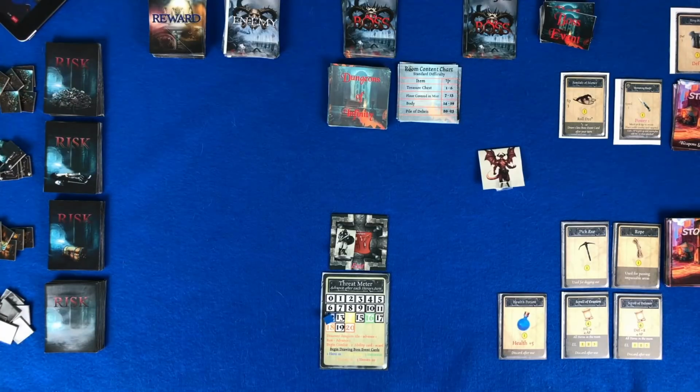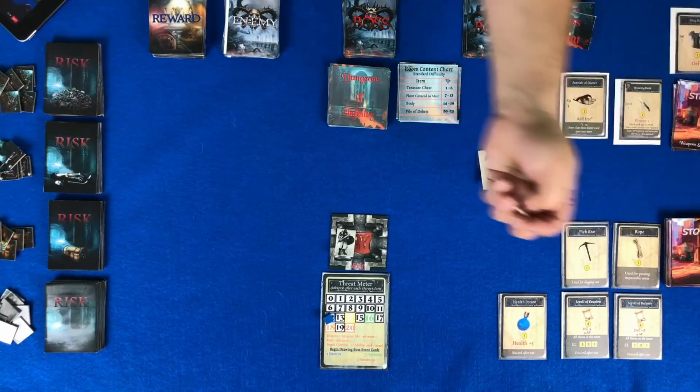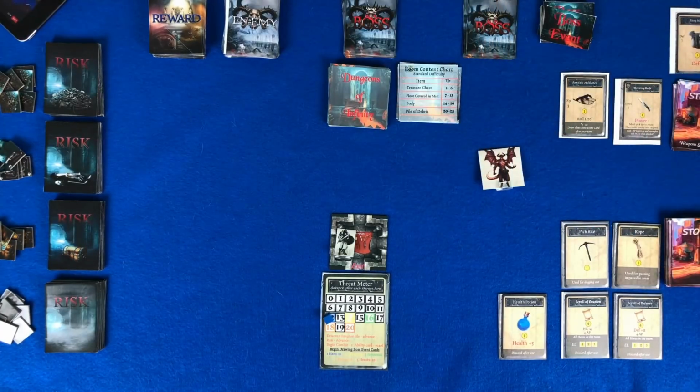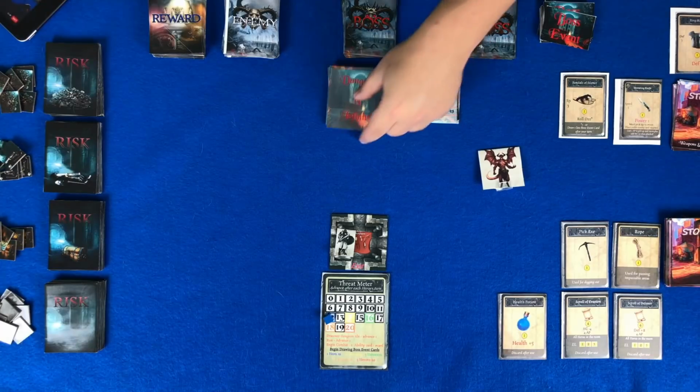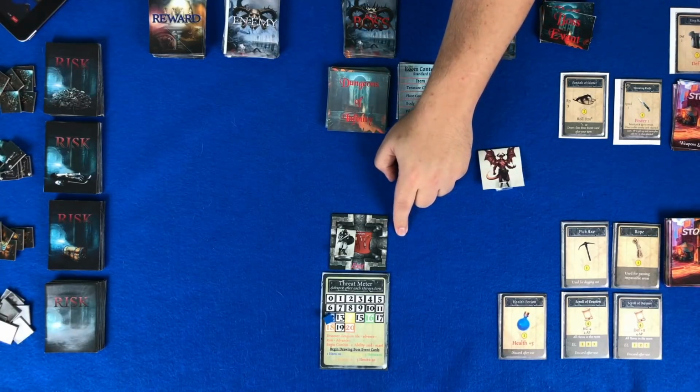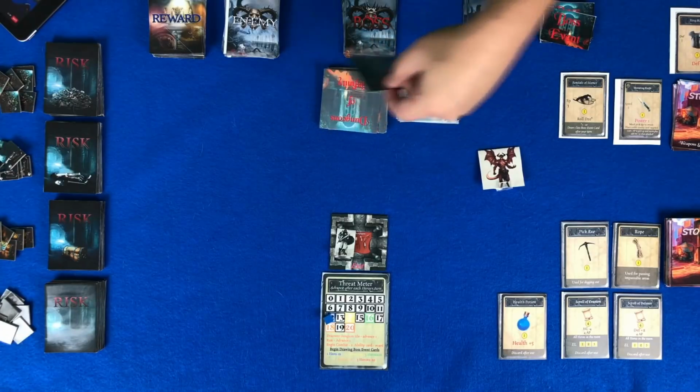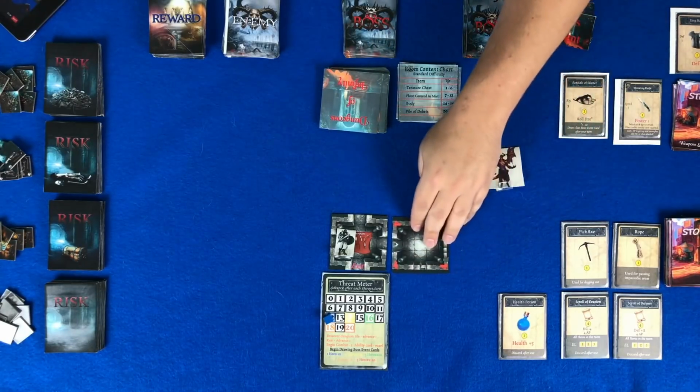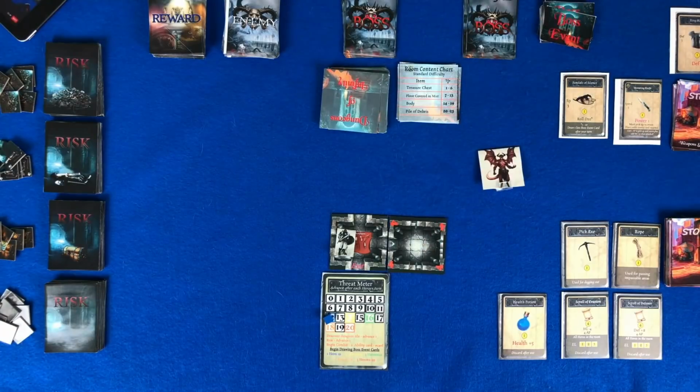Alright, so I've done my purchase action. I've spent my second one. I've equipped my weapons, and now it's time for me to move. So what I'm going to do is I'm going to choose to go here. So you will then reveal the tile, and it's a 4.